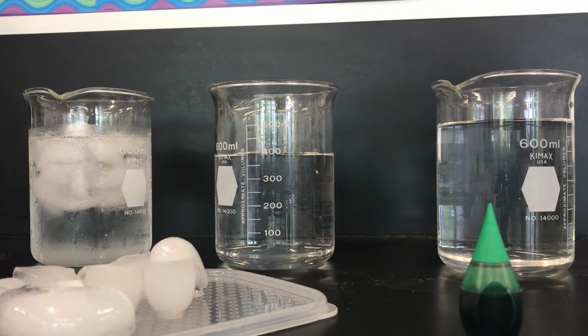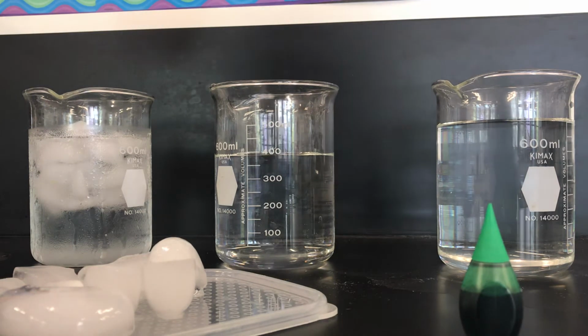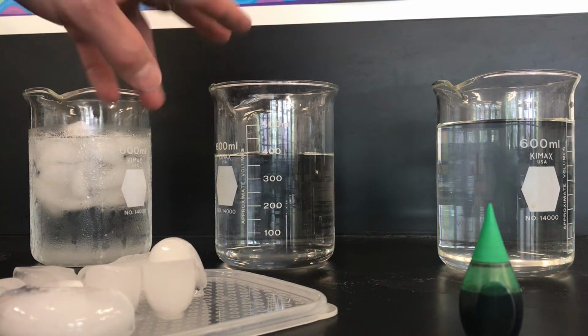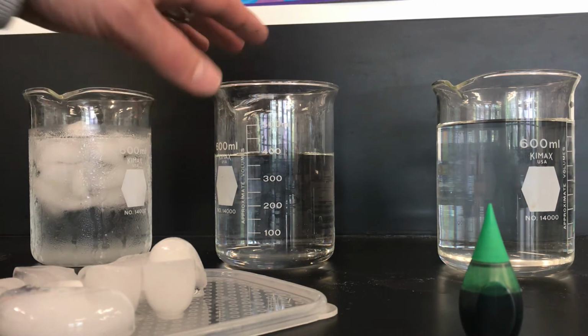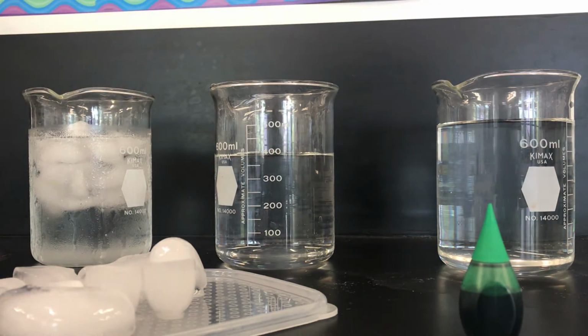The middle beaker and the right beaker both have room temperature water in them. And you might even notice that the middle beaker is not quite as full as the right beaker because I have this ice sitting here that I'm going to put in the middle beaker. So the left beaker, ice water that's been sitting there for a long time. The middle beaker in just a moment is going to have some ice added to it. So it's going to have ice floating on mostly room temperature water. And then there's going to be room temperature water.